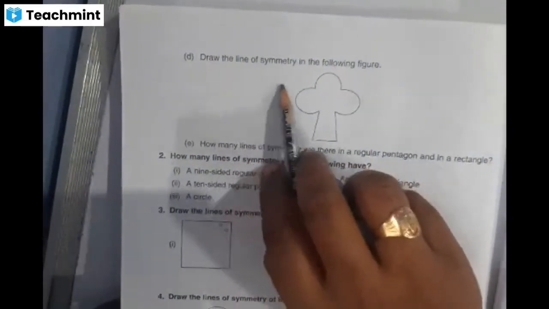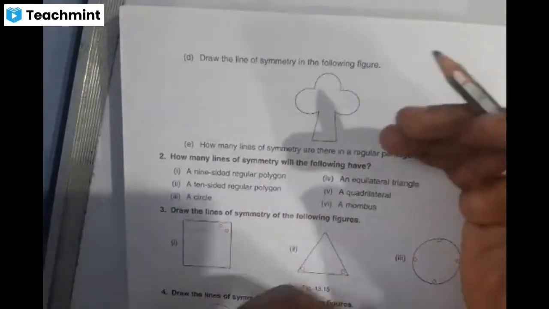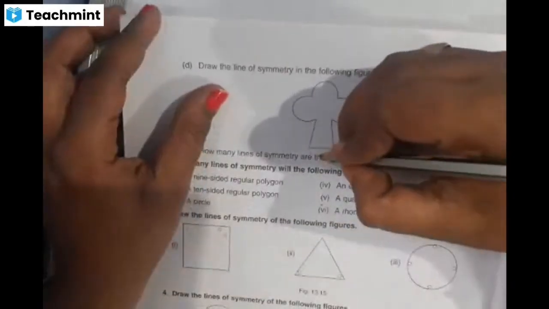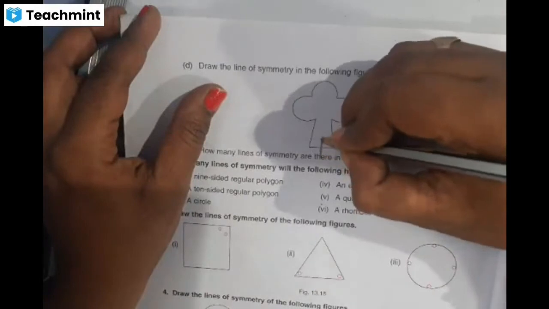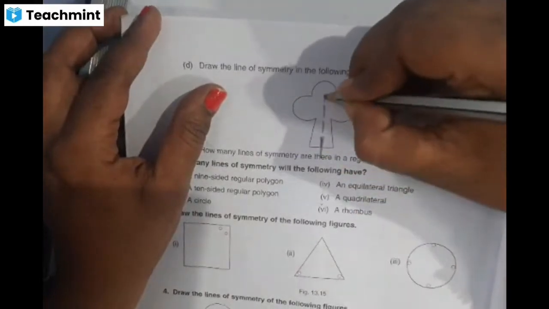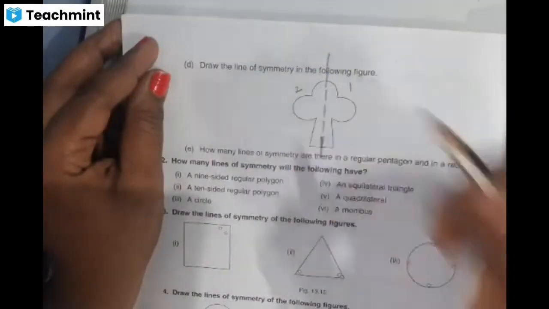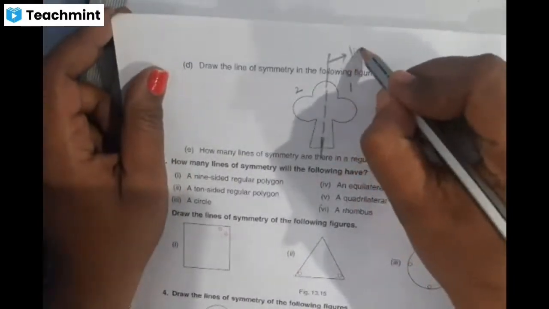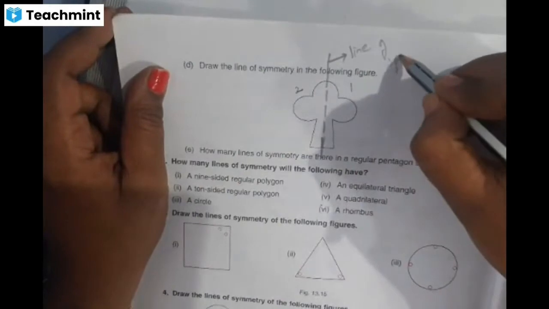Then we have question number D. Draw the line of symmetry in the following figure. Children, if I draw about the horizontal line and fold it, we don't get symmetrical figures. But if I draw the line of symmetry about the vertical line, what happens here? When I fold it, this first part is going to coincide with the second part. This is called the line of symmetry. You can write it in your CW that this is the line of symmetry, children.